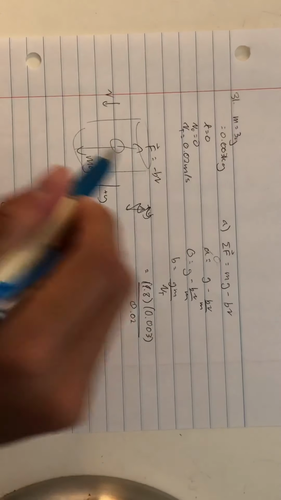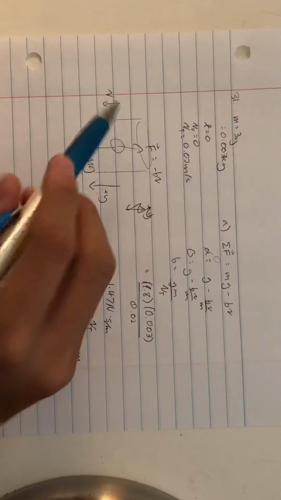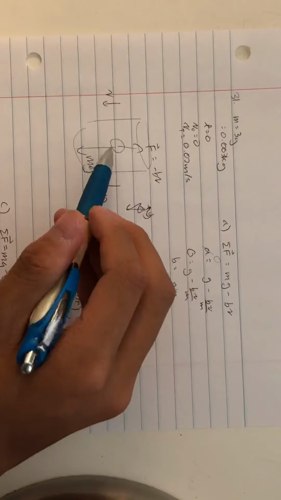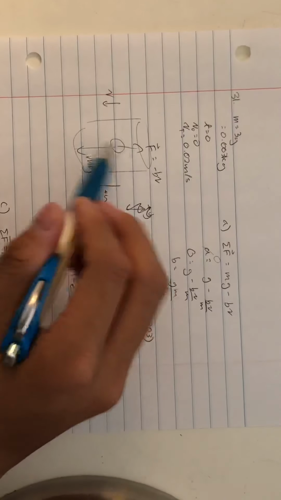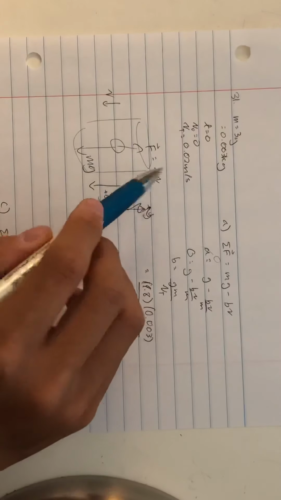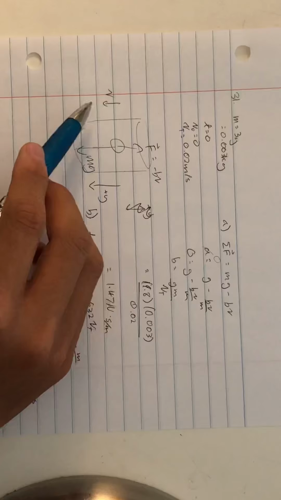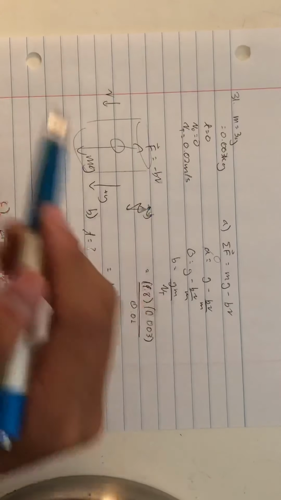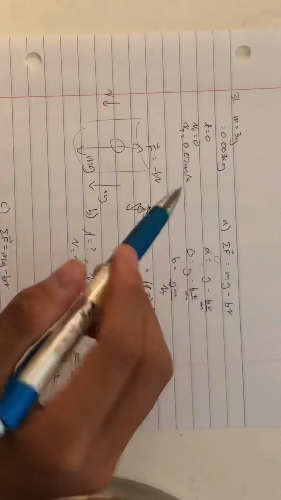So I drew a free body diagram right here. The bead is obviously traveling down, right? It's falling through the shampoo. And there's mg, the gravitational force, and the resistive force, which when you look at equation 6.2 is negative bv. The negative's there because it's always opposite the velocity, right? And b is just a constant that depends on the medium that the object is traveling through.